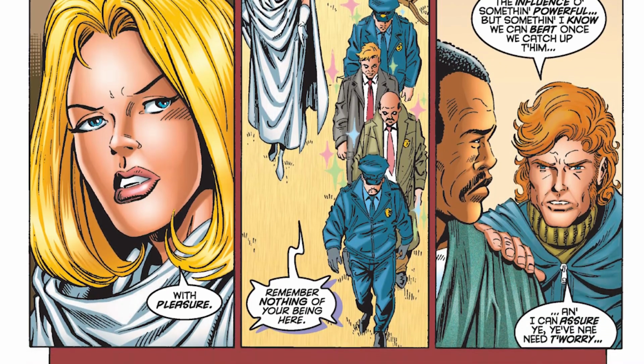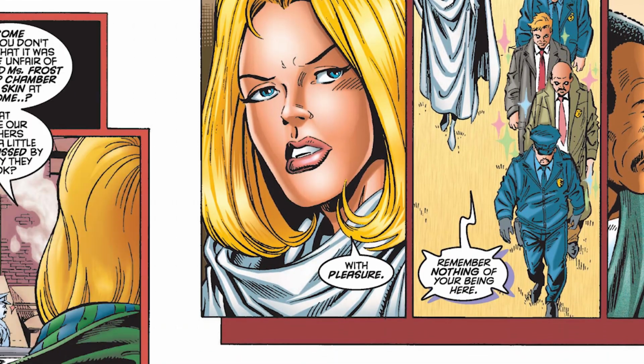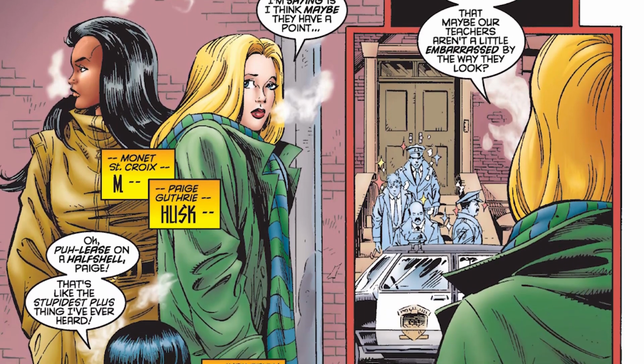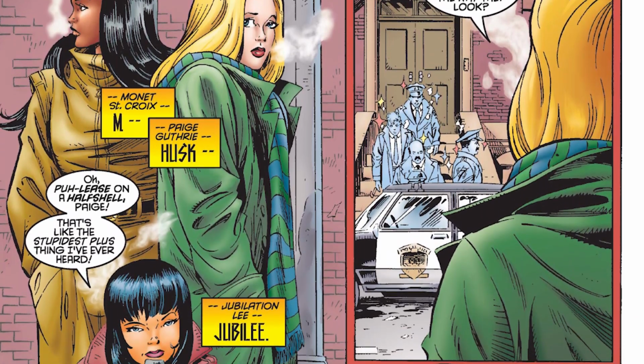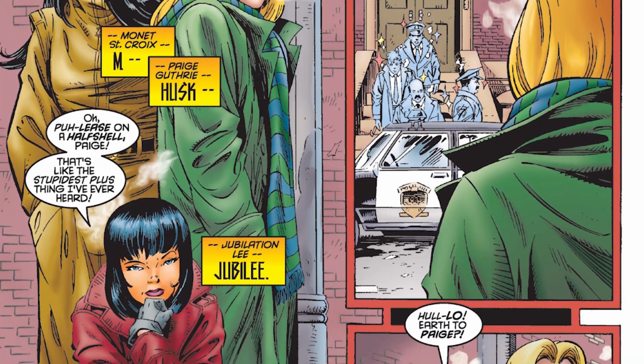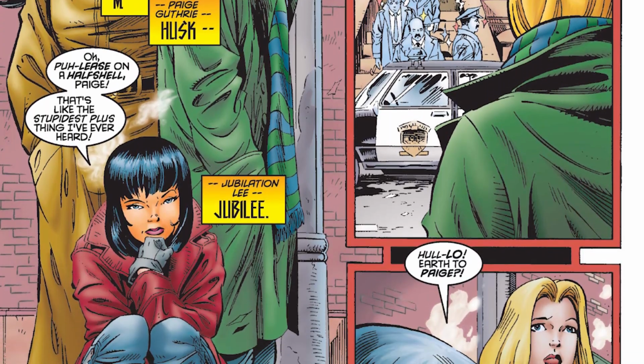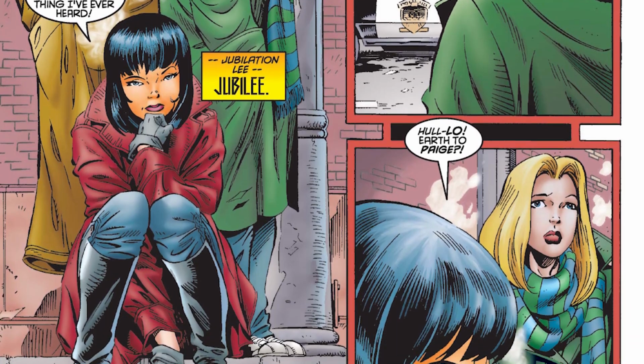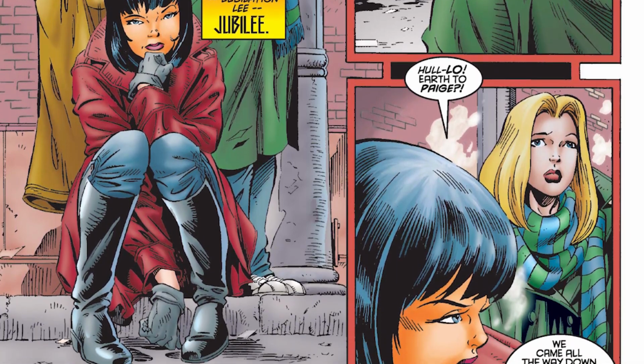Now, Emma Frost and also Banshee did not come alone. They also brought 3 of their students. That would be Monet, Paige Guthrie, better known as Husk, and Jubilee. Now, we get a point where you have Husk feeling very upset that Emma Frost and Banshee did not bring Skin and also Chamber with them as well.